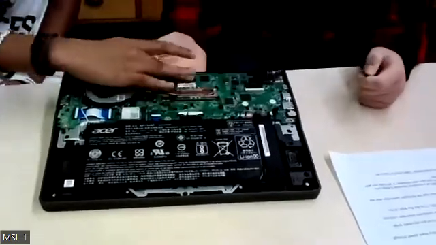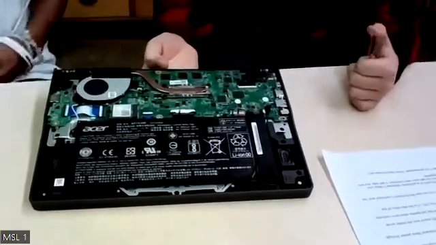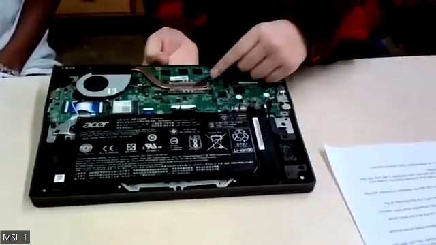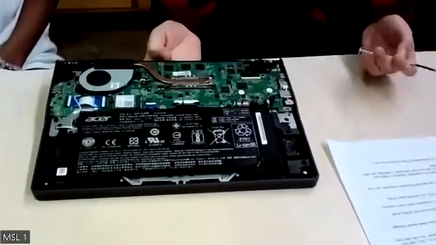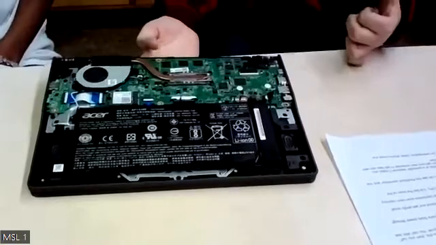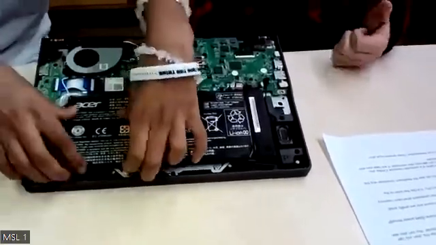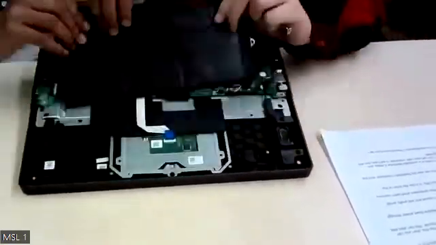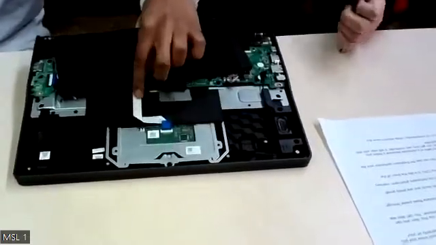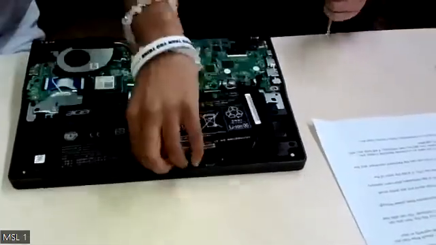This is the RAM. The RAM is part of the computer's short-term memory. Under the heat sink is the processor. The processor is mainly called the CPU and is the brain of the computer. Here's the battery, and under it, you may find the computer connector and the touchpad connector.